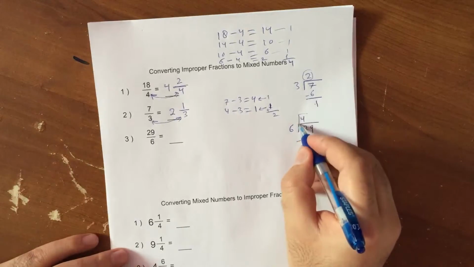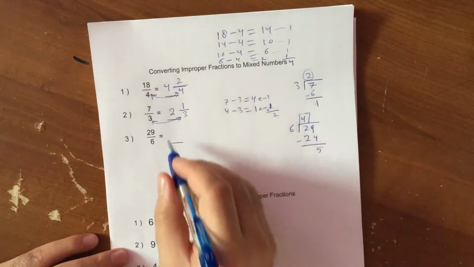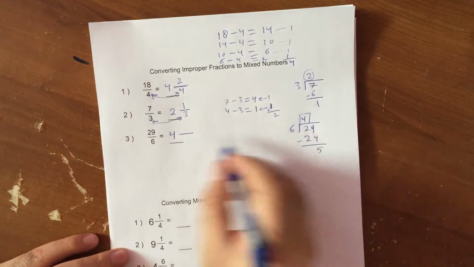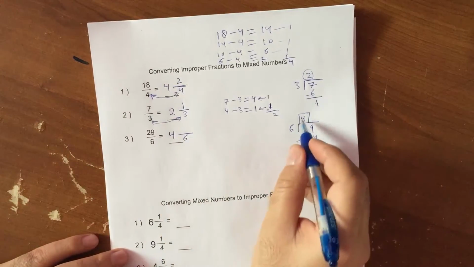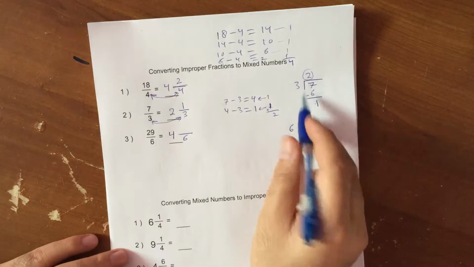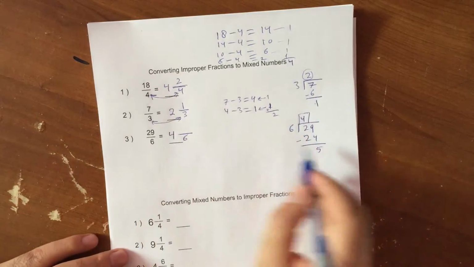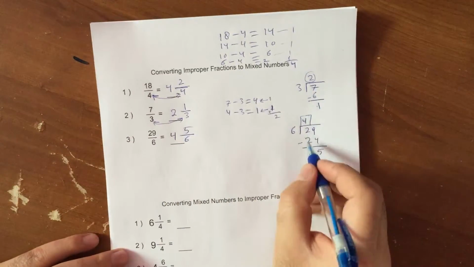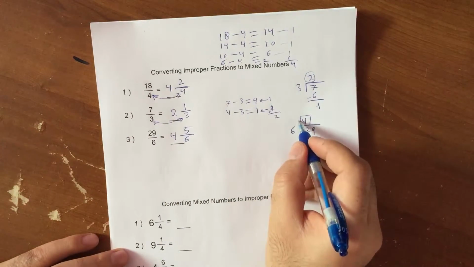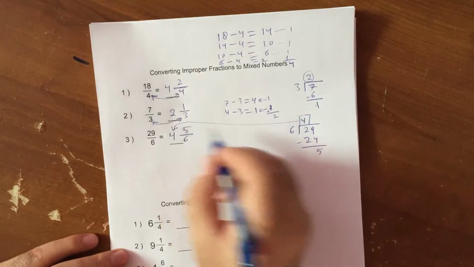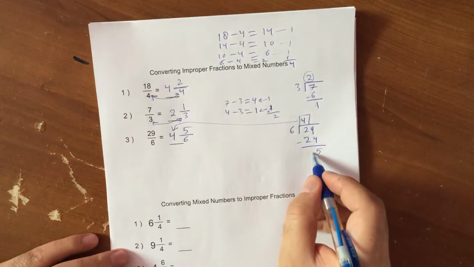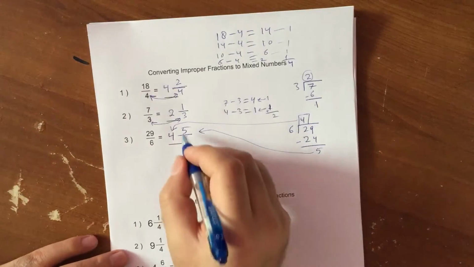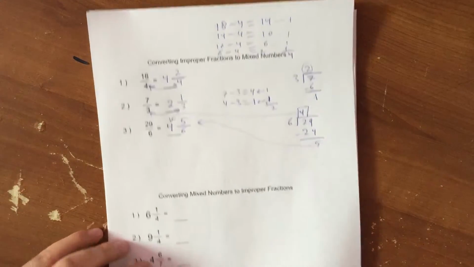So this is the complete part. Okay, so that number goes here. You write 6. We know that stays the same. So once you know that 6 always stays the same, the 4 goes here, the 5 goes here. So let me just point it so you can visualize it easily. So this is the remainder. The remainder always goes in the numerator.